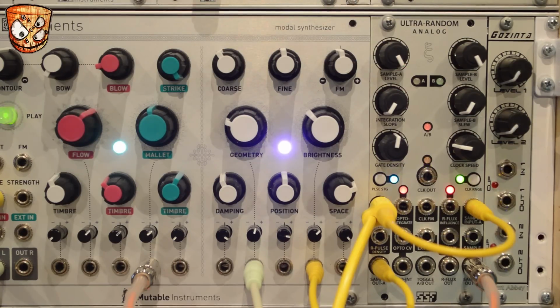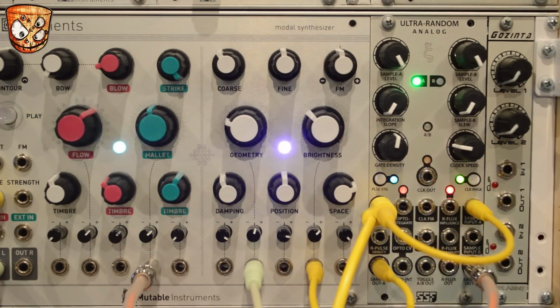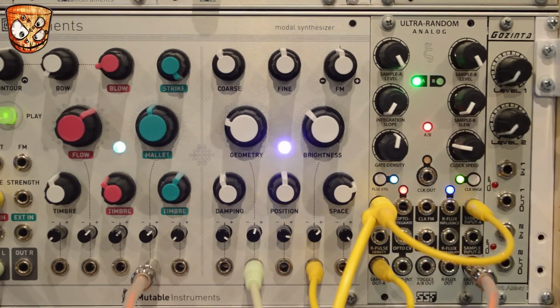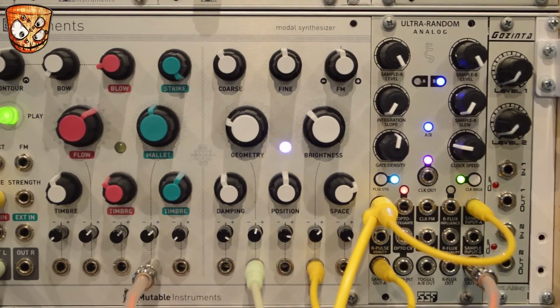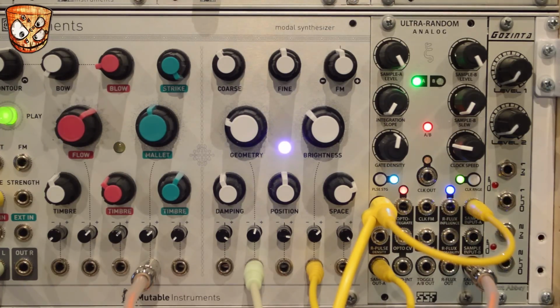Pressing the divide switch, you can hear the pulses get slower and seemingly less random as well. And you can still influence each of the 7 division stages with the density knob or CV.